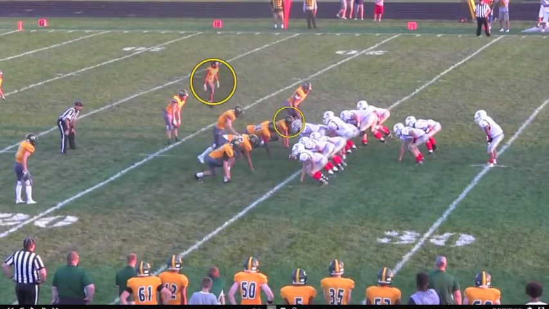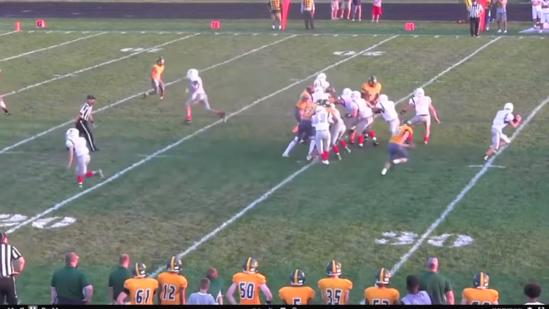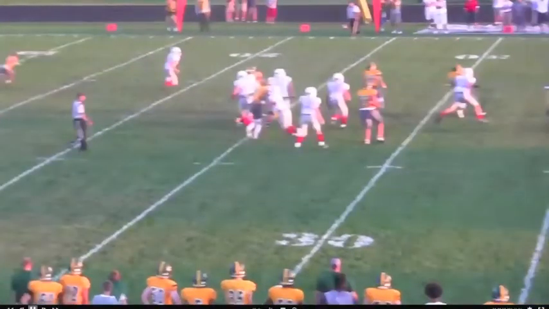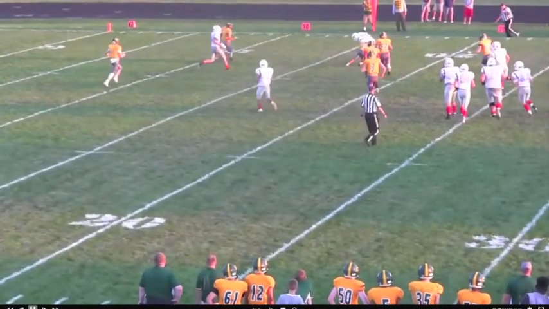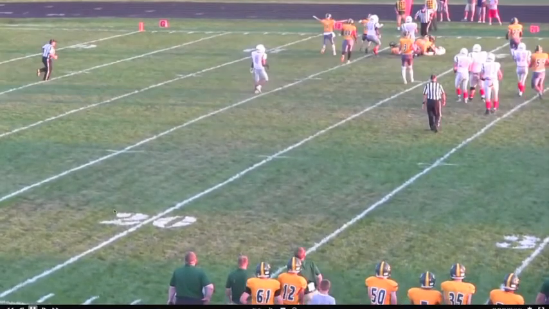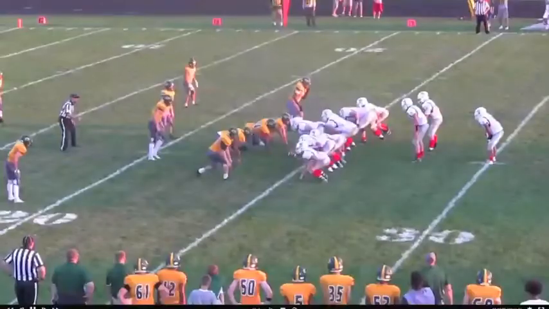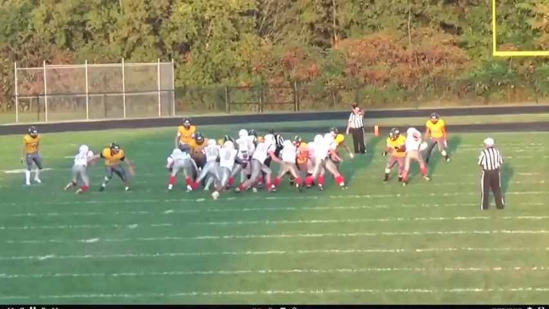Here's us. We do okay on this one. It's 4th and 10, and our corner understands the situation, so he sinks, but he's giving up the low route. We do a great job though rallying and pursuing, as they don't quite get the yardage here.